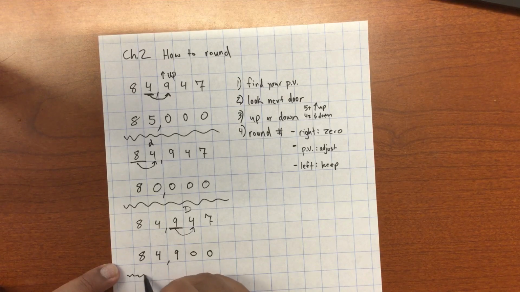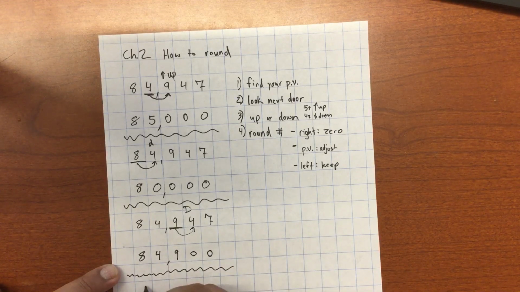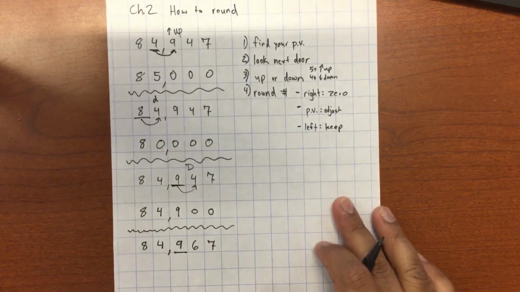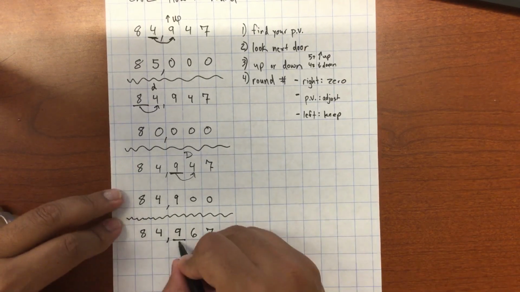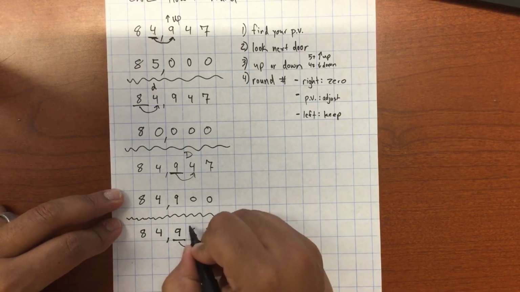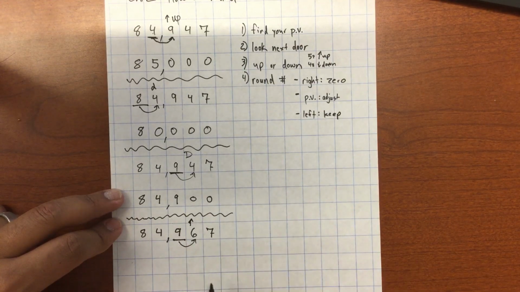One thing that a student pointed out to me, so I thought I was done, but I wasn't. I really had one more thing to say. What if you had a number like this? 84,967, and I wanted to round to the hundreds. Here's my hundreds. Ooh, and I am off the screen. Let me try that. There's my hundreds. I look next door. 6 tells me to go up. I'll draw an arrow this time. I want to go up.